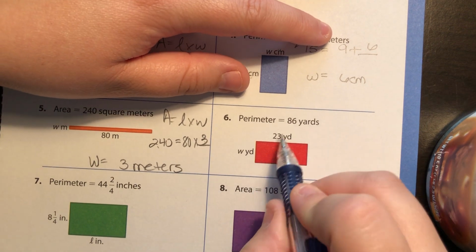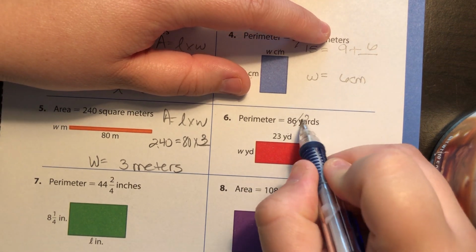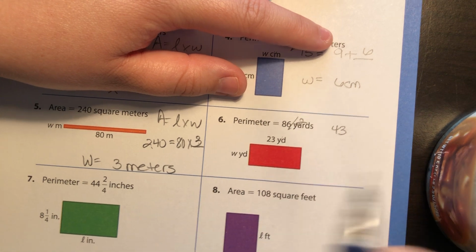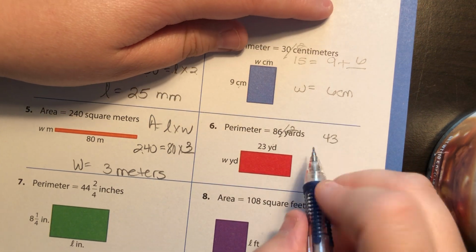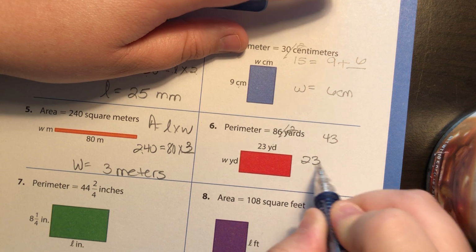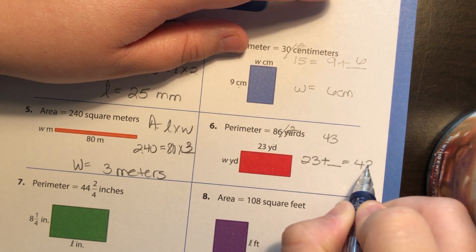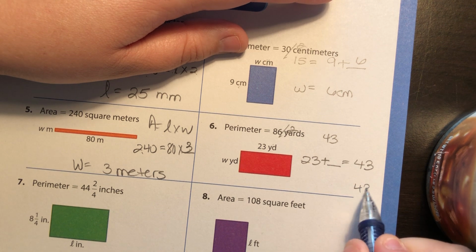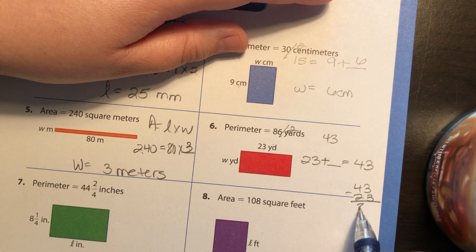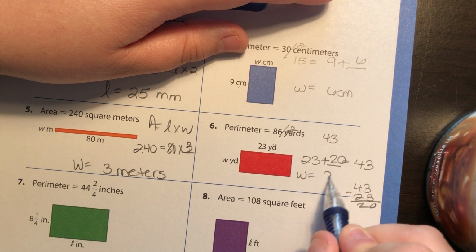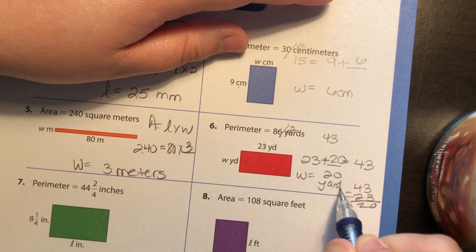Perimeter. Once again, I only need to know 2 sides, so I'm going to divide this by 2. 86 divided by 2 is 43. So 23 plus what equals 43. I can subtract them, and I would get 20. So the width is 20 yards.